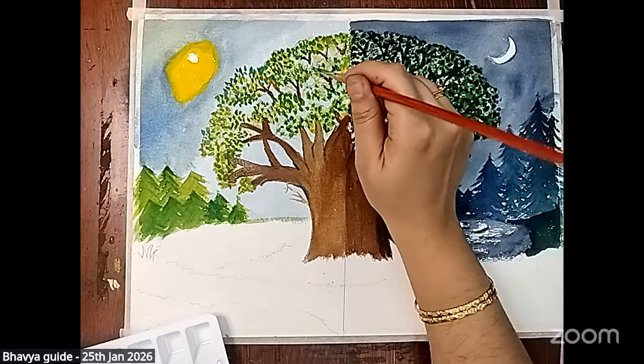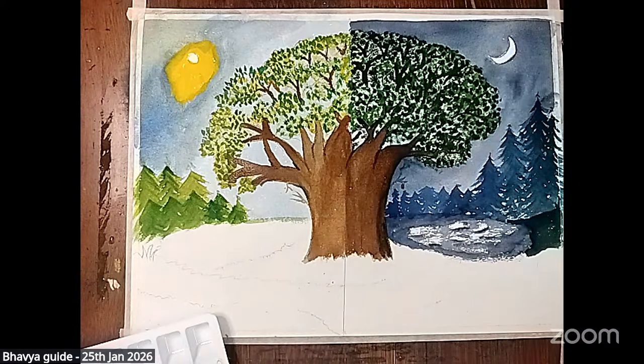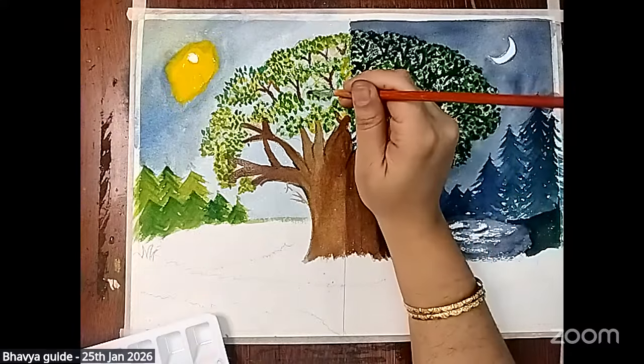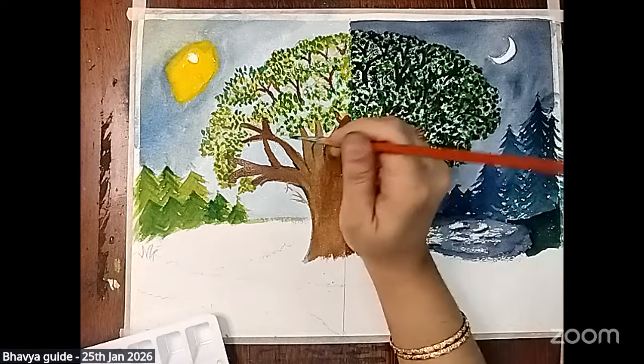You can see the gaps properly here. There won't be any dark spaces. You can see proper branches. Okay. So all the things you can see in the daytime.